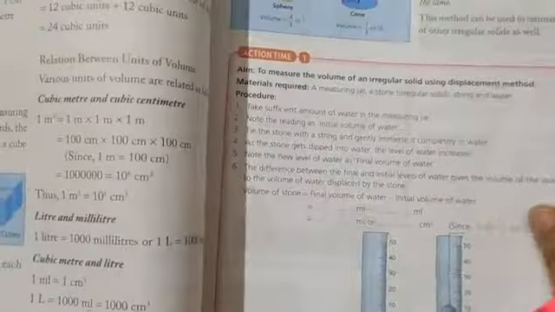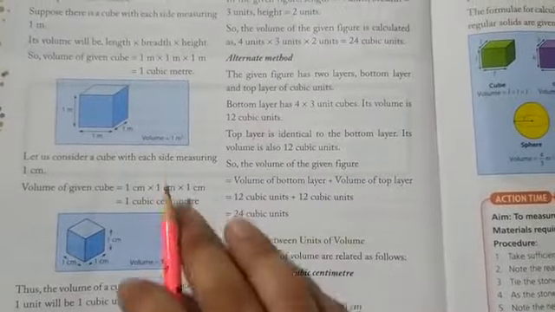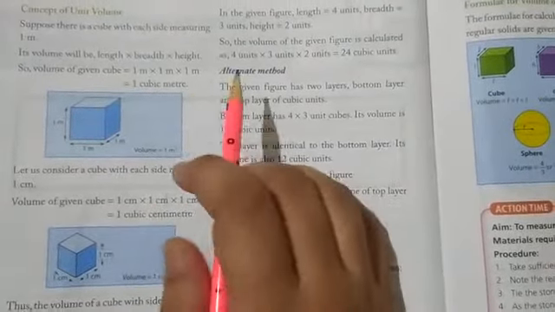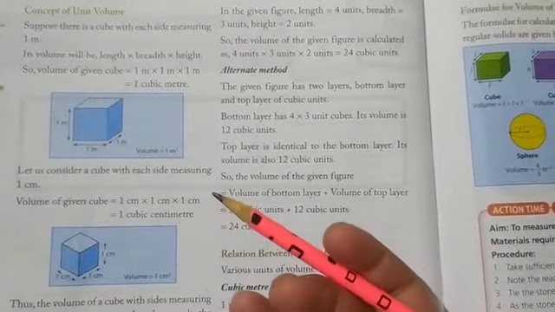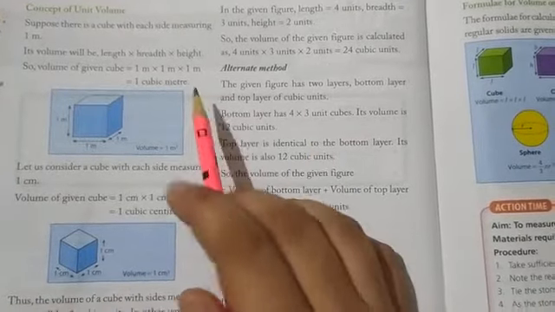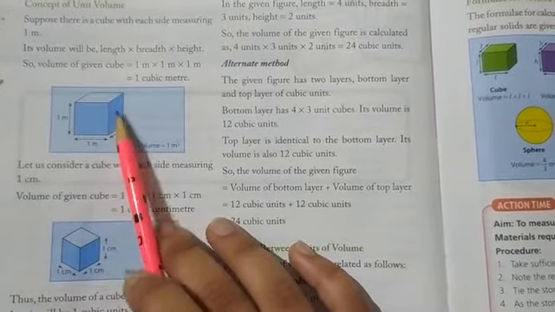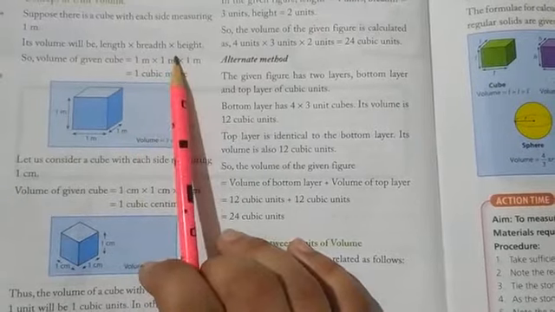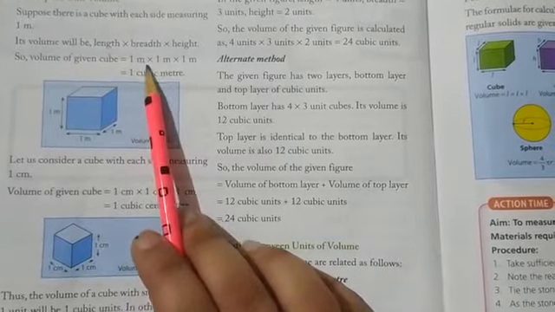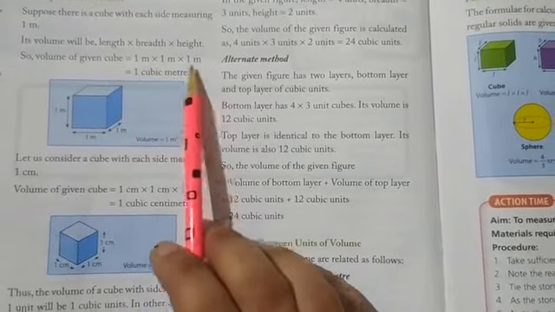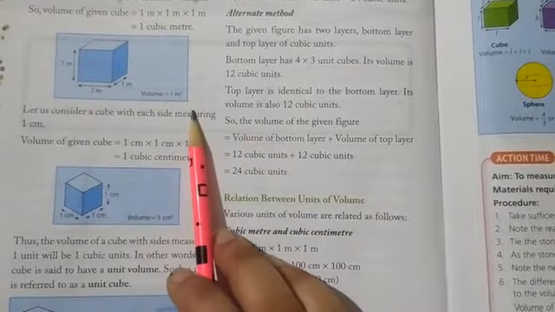So before this, let us have an idea about the concept of unit volume. So what is the concept of unit volume? For this we can consider a cube or a cubical object. For example, a dice. A dice is a cubical object with each side measuring 1 meter. So what will be the volume of that cube or cubical object? The volume will be length multiplied by breadth multiplied by height. So the volume of the given cube will be equal to 1 meter multiplied by 1 meter multiplied by 1 meter, that is equal to 1 cubic meter, or we can say that the volume is equal to 1 meter cube.